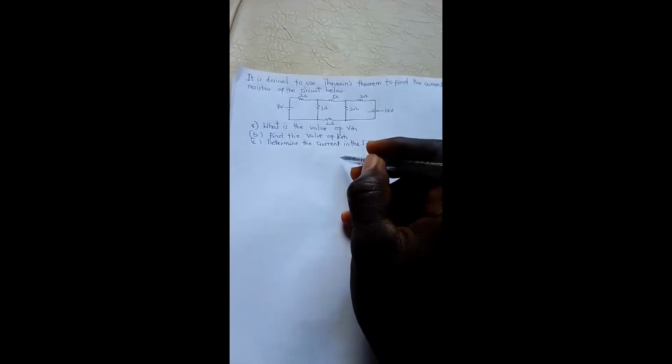And I have a problem in applied electricity, and this is a problem under Thevenin's theorem. The problem says it is desired to use Thevenin's theorem to find the current in the 5 ohm resistor of the circuit below. So it is asking: what is the value of the VTH, find the value of the RTH, and determine the current in the 5 ohm resistor.